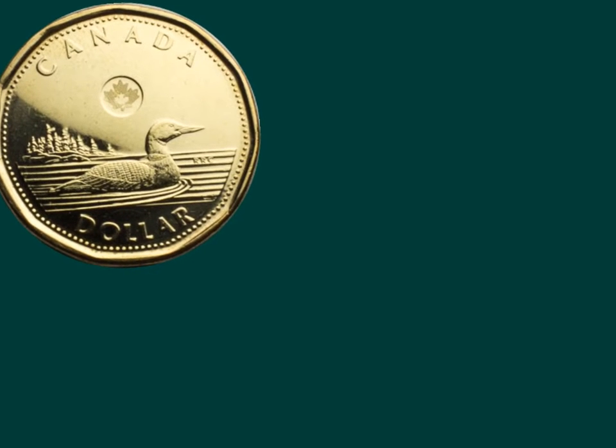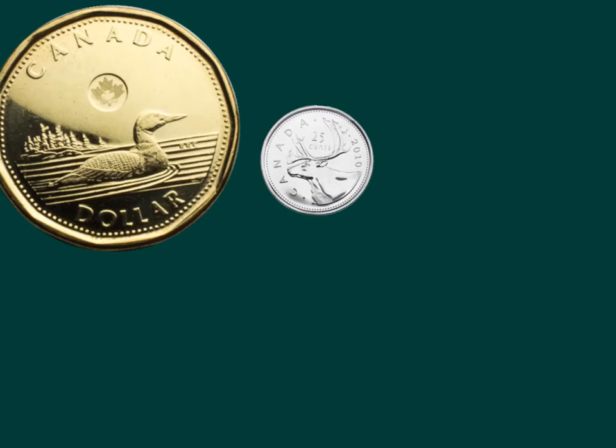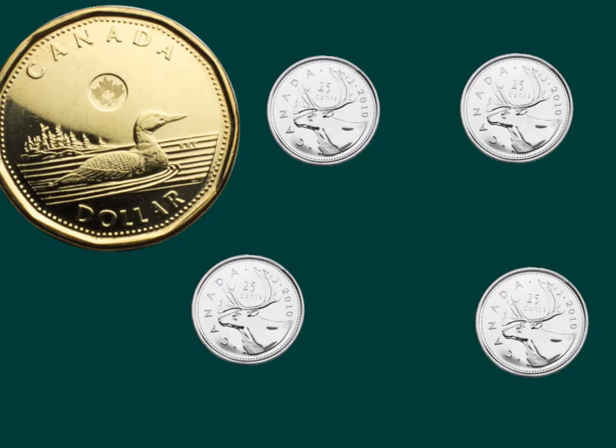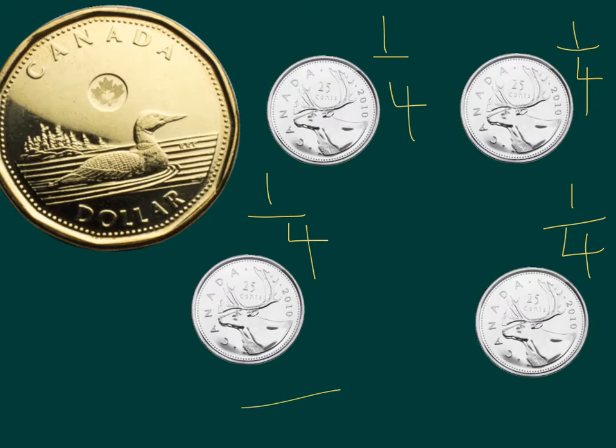Next, we will demonstrate the use of fractions with money. So here we have a Canadian dollar, and if we wanted to split this dollar up into quarters, we would just take 4 quarters. Each of these represents 1/4. So in order to get a dollar, you need 4 of these.